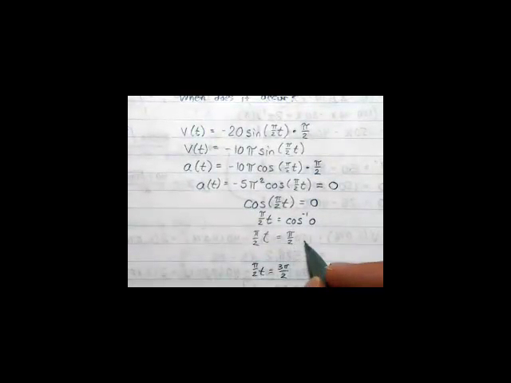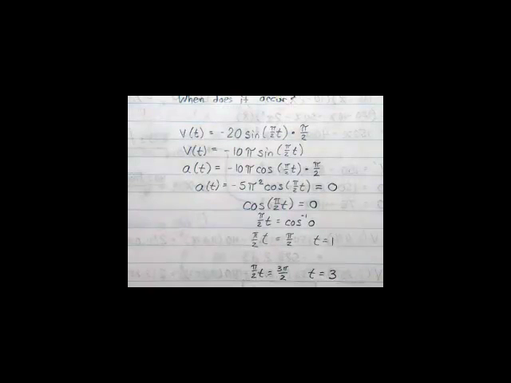So if I solve this one, t is equal to 1. If I solve this one, t is equal to 3. Do you see how there's going to be more and more answers? Because it's going to keep coming back. So every odd integer is going to be a solution for this one.